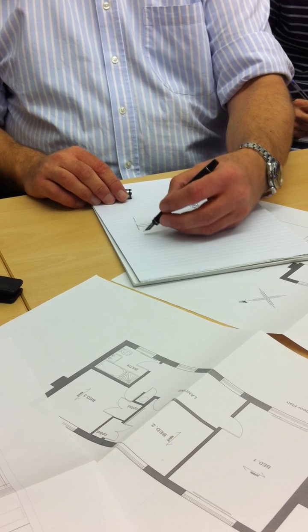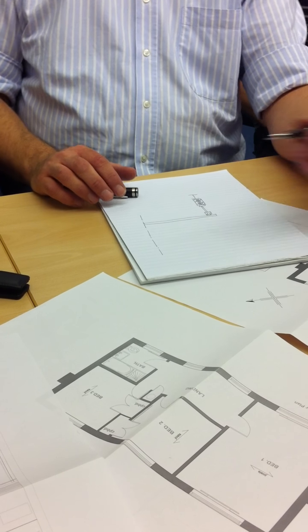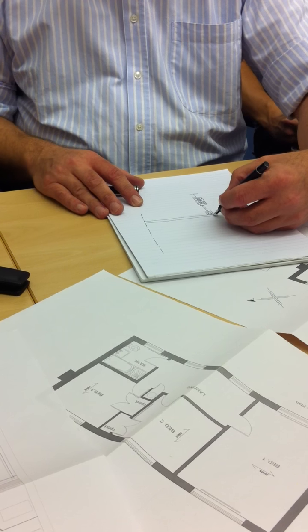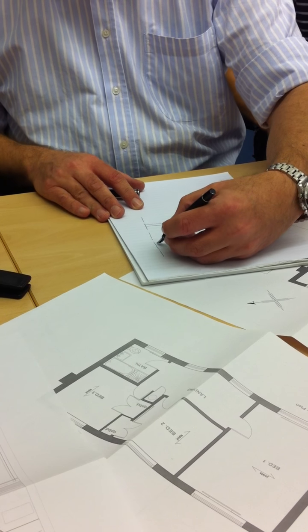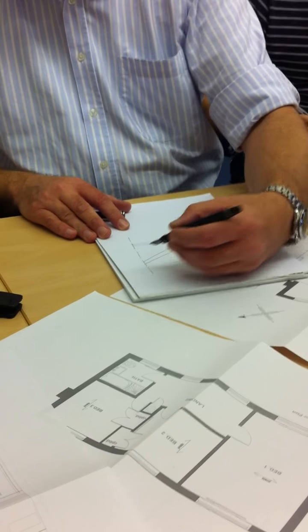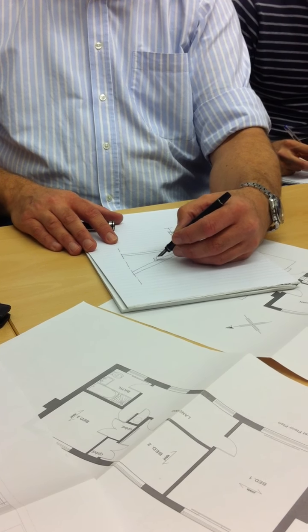That's the centre line of the building. The next thing to consider is that there'll be rafters. The rafters will be up here, and because it's purlin, they will be resting on a purlin.